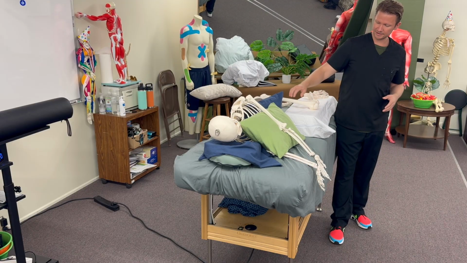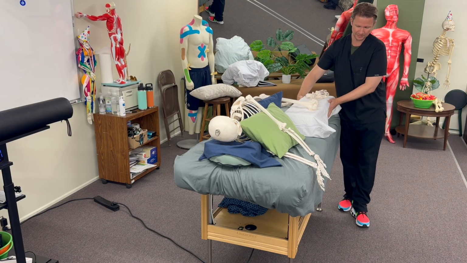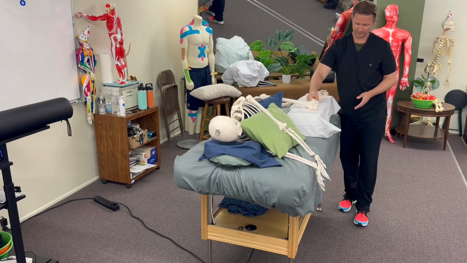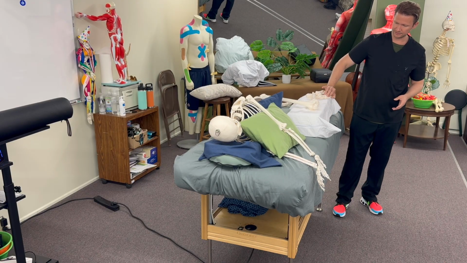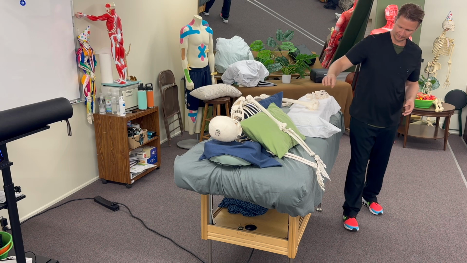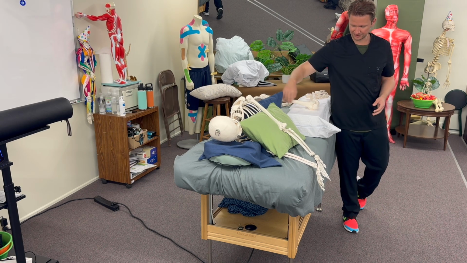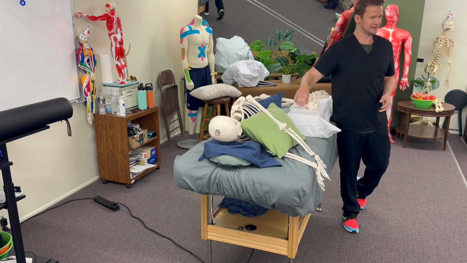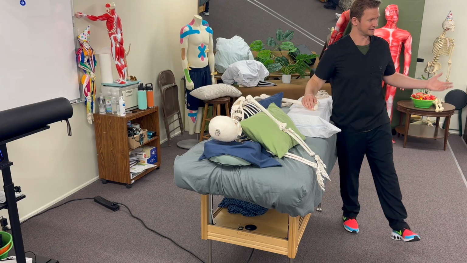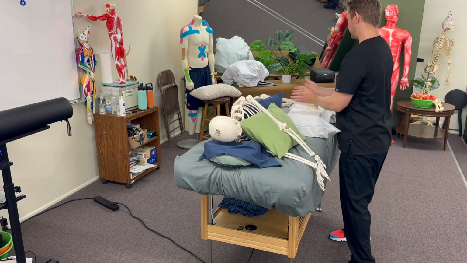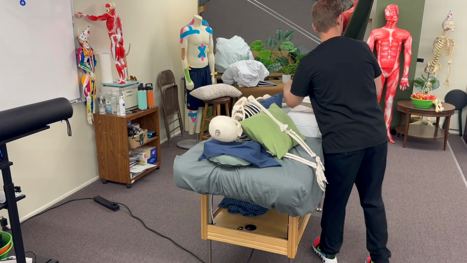Right here. So the top leg, we need a big square stable bolster. As I said, I have these available for you, or you can make your own. IT bands. How many people have heard somebody talk about their IT bands? And all that, right? So I want better orientation for working on that. There you go.